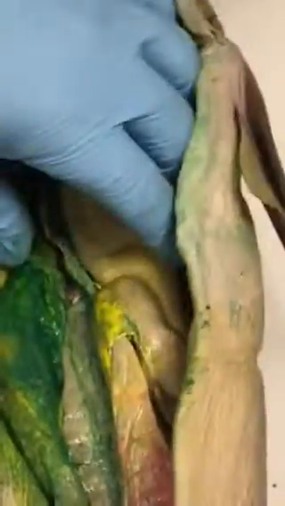Do they have greater omentum? Yes. Is this whole sac right here the greater omentum? No, this up here is the cardinal sinus. So what is the greater omentum? It's just connective tissue that's holding the intestines together, just to keep it from flopping around. Okay, got it.